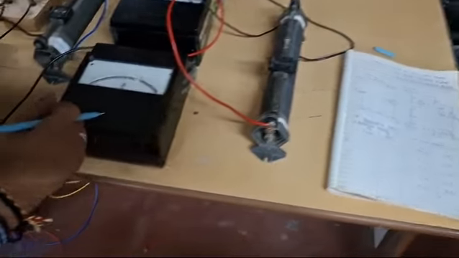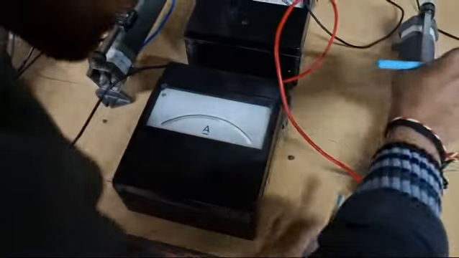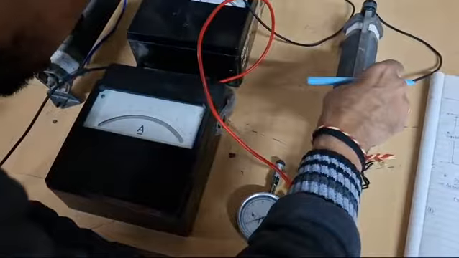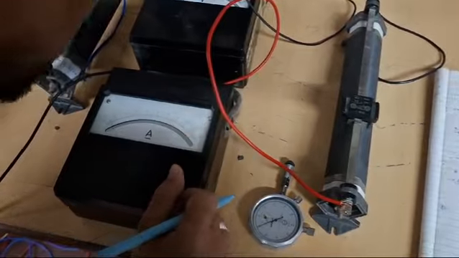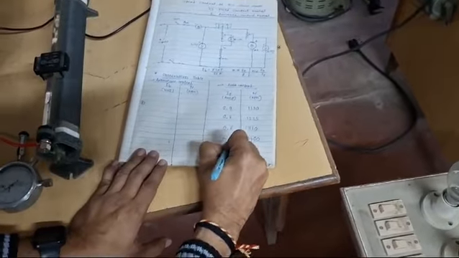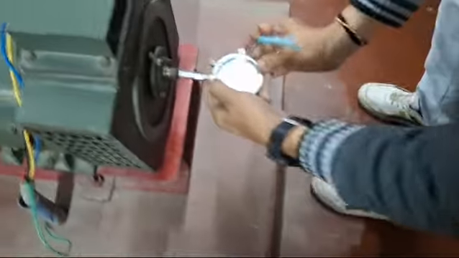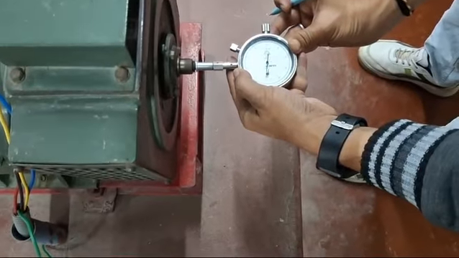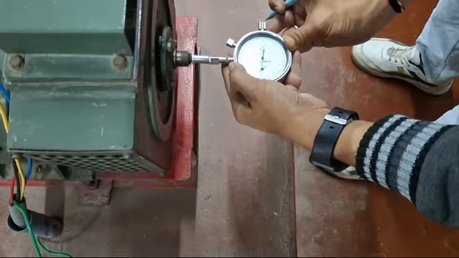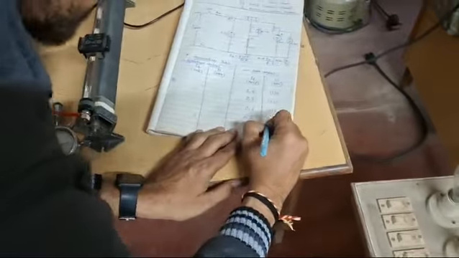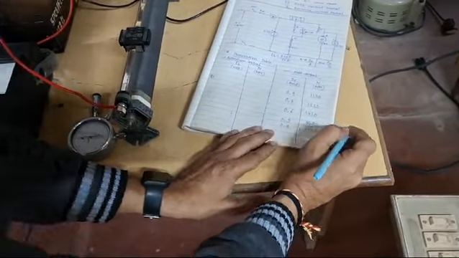Now again I increase the field resistance. The current has been reduced to 0.4 ampere only, so the speed has been increased to 1520. The speed has been increased to 1520 RPM.